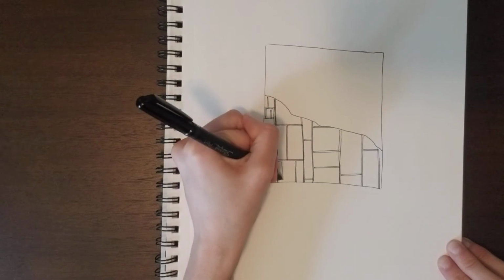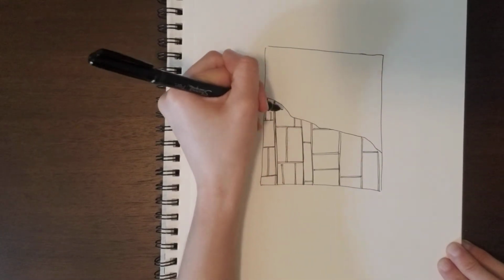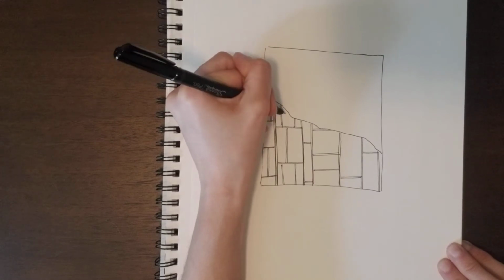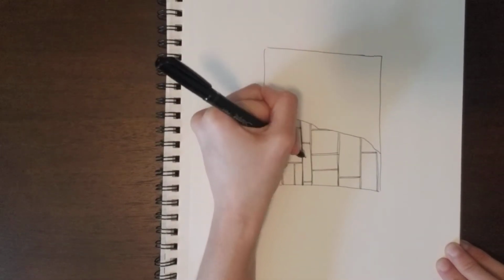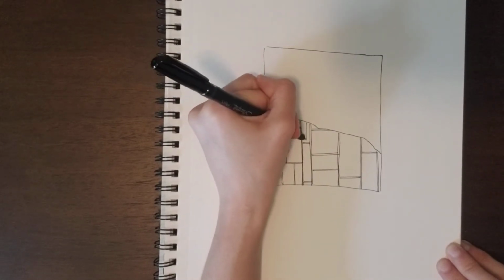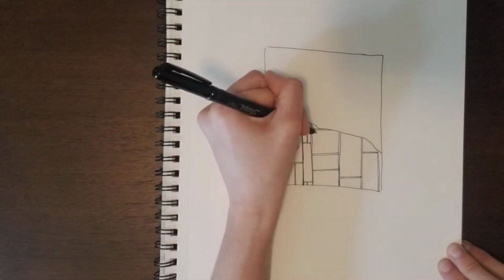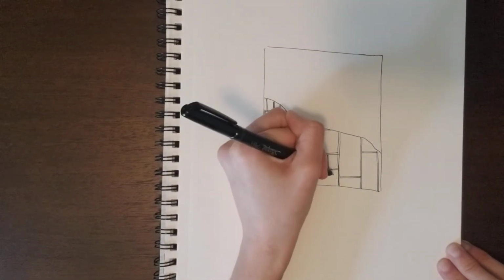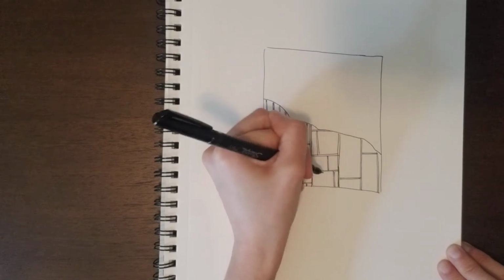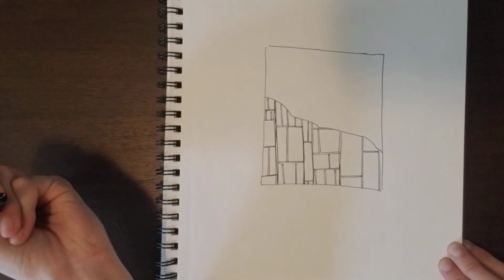Okay, I'm going to do one here. And this is just to fill up the space. Okay, these are kind of long, so I'm just going to do one over here. I'm going to leave this one blank. I'm going to do a little one down there. Put a couple over here, like that.